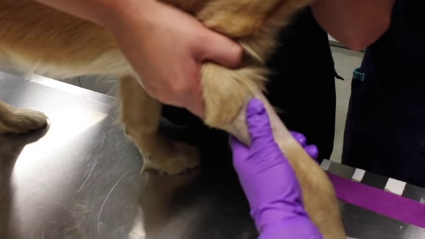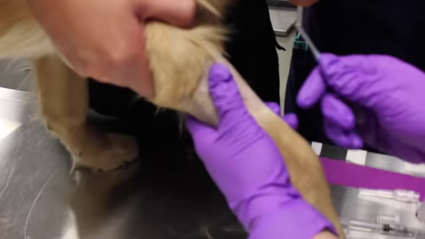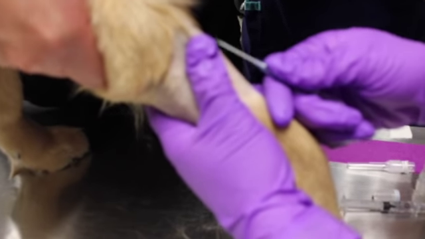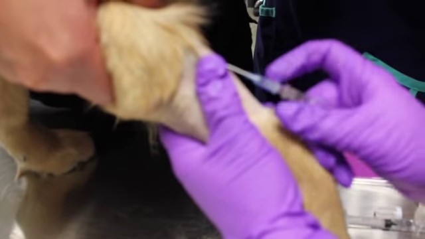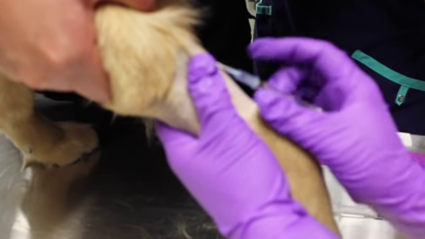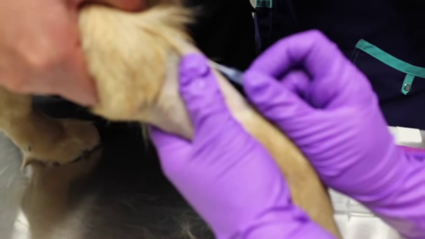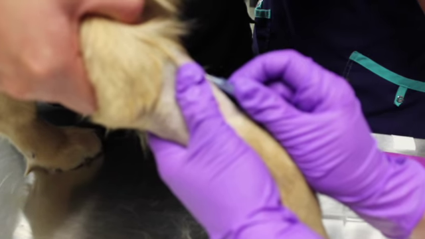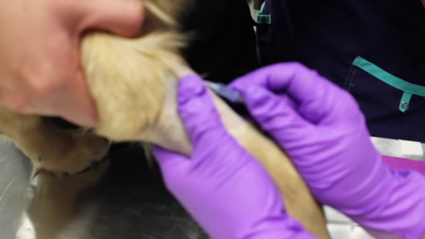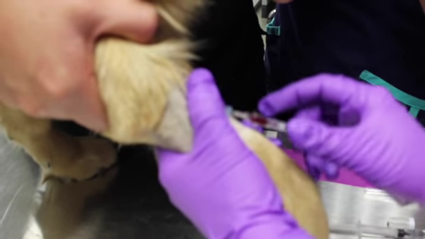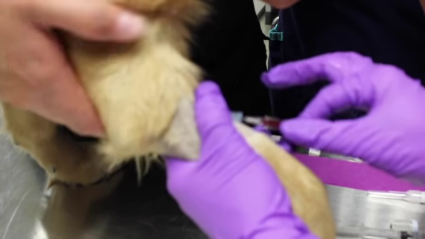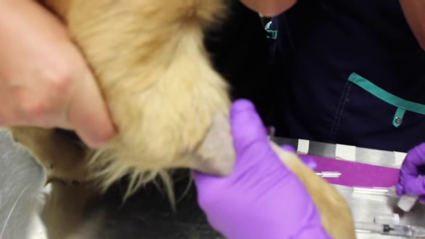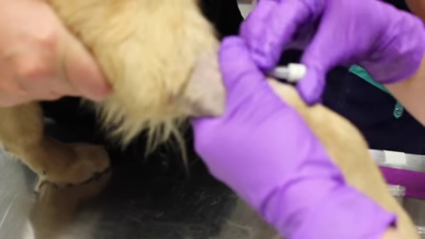I have my catheter. I'll place the bevel up and insert into that vein until I see a flash, and then I will go just slightly more and start pushing my catheter off of my needle. My assistant at this point can now let off as I pull out the needle and place my plug.